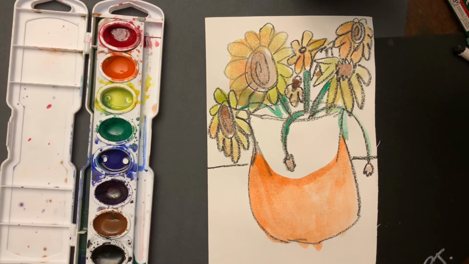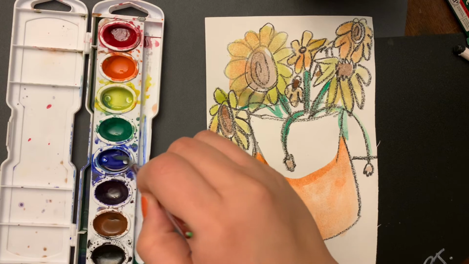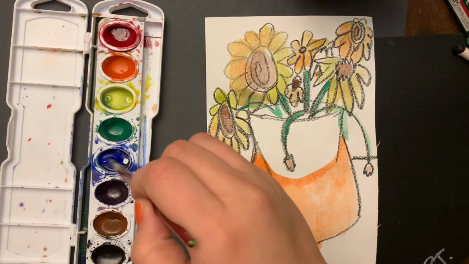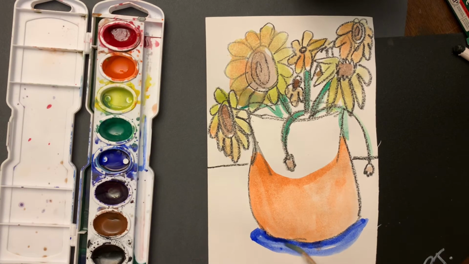All right. I think I want my ground, I think I want it to be blue. So I'm going to make a little shadow. You learned about shadows. So I'm going to make my darkest part right under the vase.